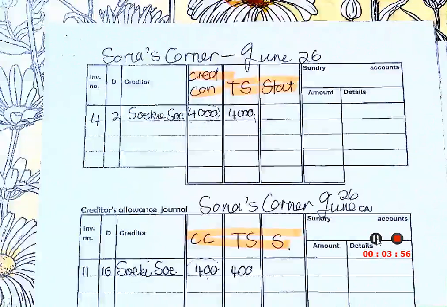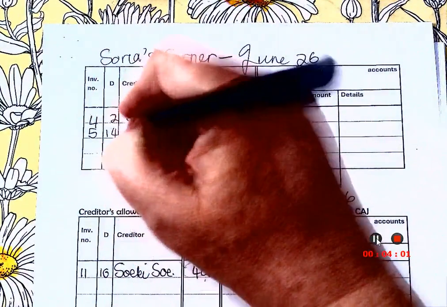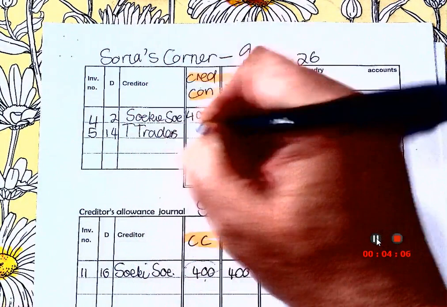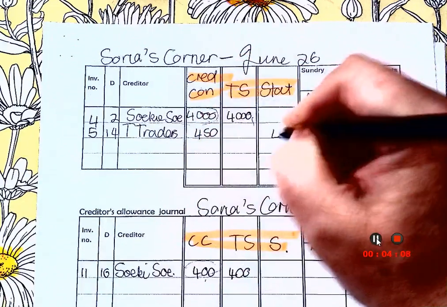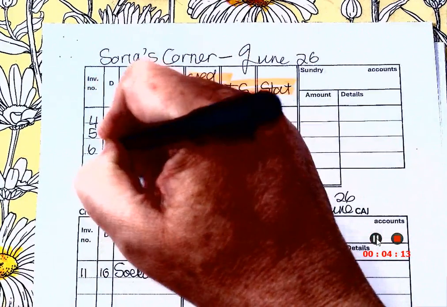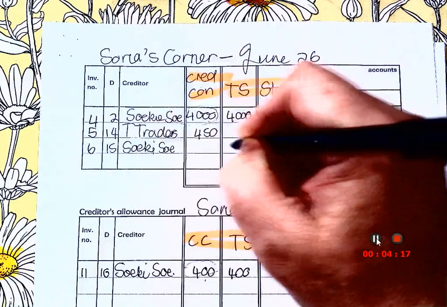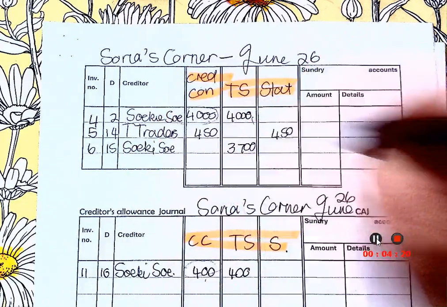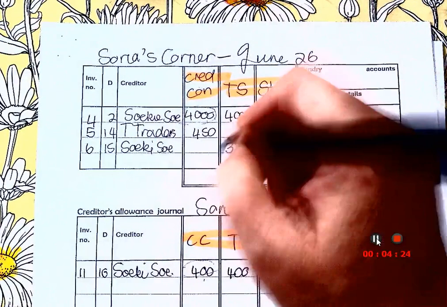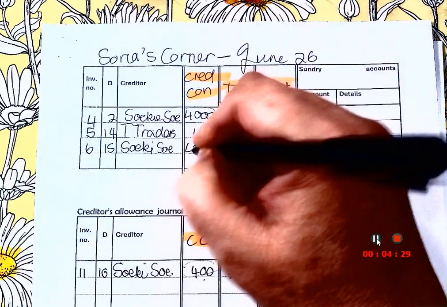Receive stationery from Terrence. So now we just go on 5. 14th, it's Terrence Traders. I'm not writing it out. 450 and it's stationery. Then we receive again from Suki. So on the 15th, Suki Su, goods 37, packing material 560. So we add them, it gives me 12,4.